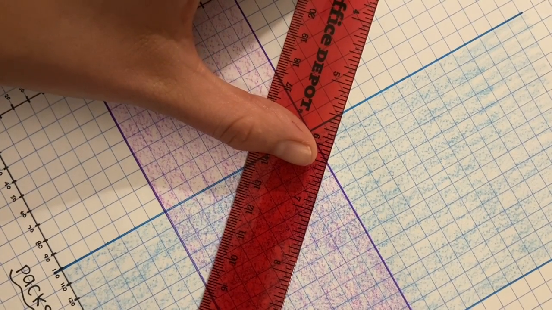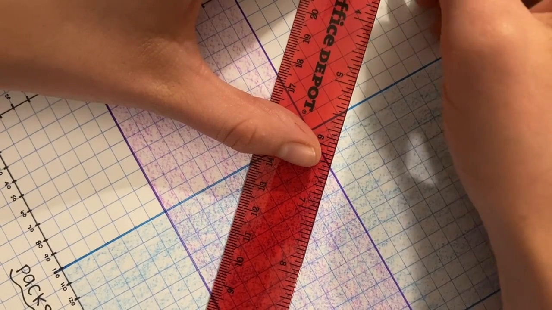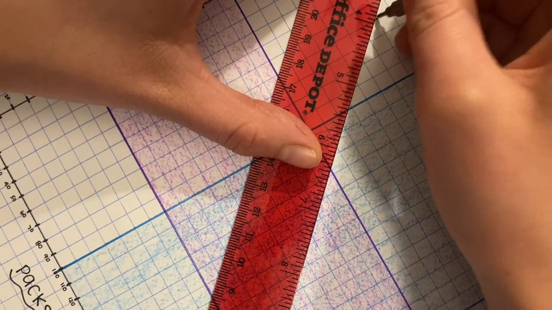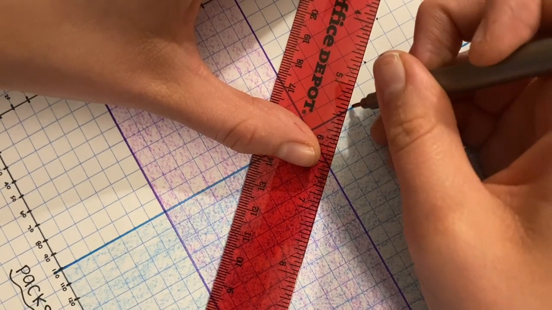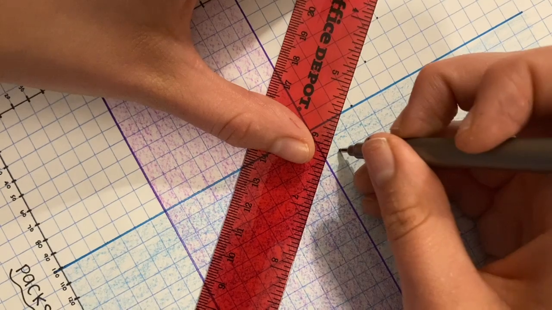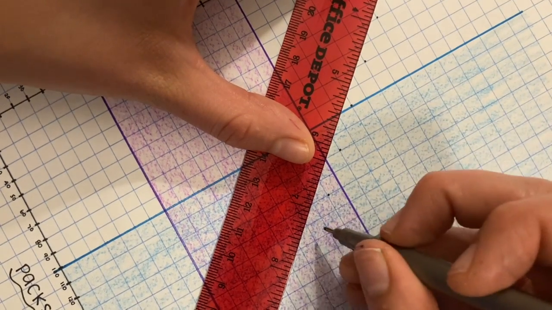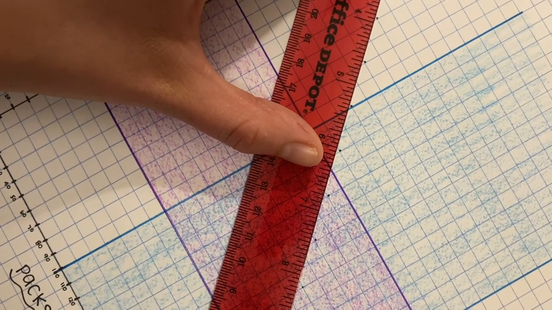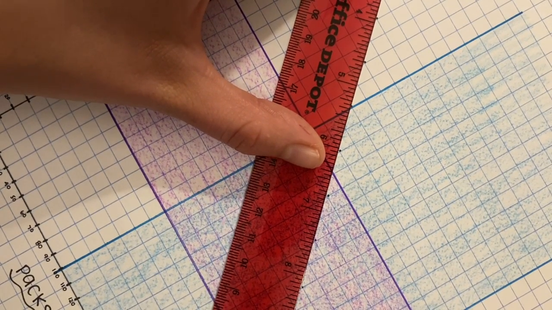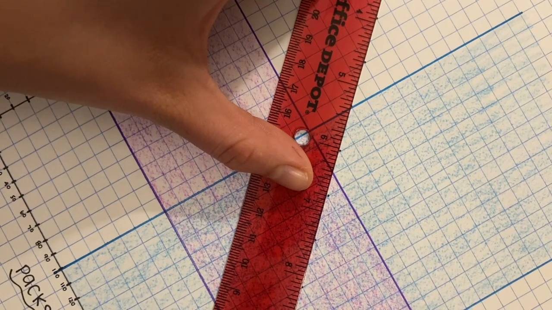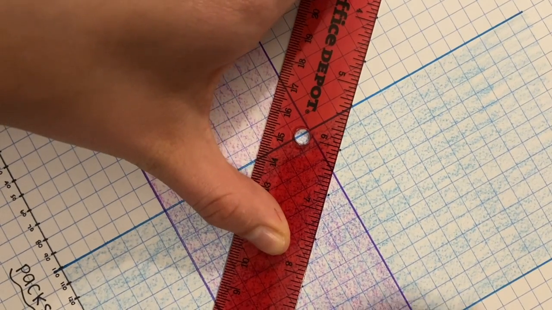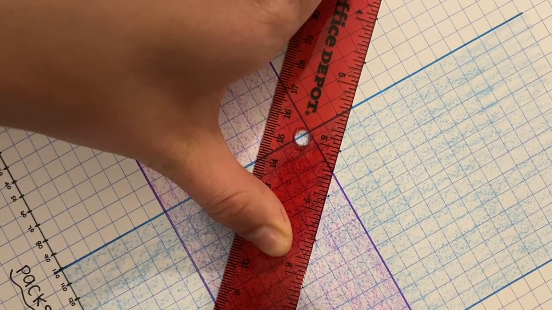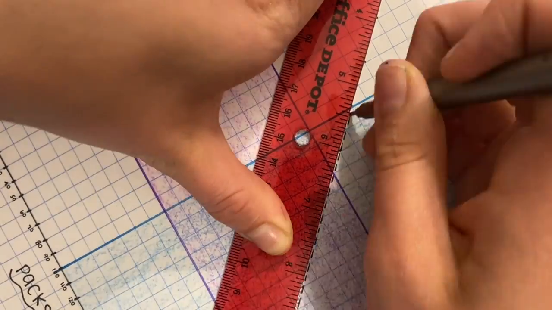I'm going to be as precise as possible because remember that we're thinking about how important it is, when we have systems, to make sure your lines are accurate so that you're getting the correct answer, because it depends on the graph. So this is a dashed line.